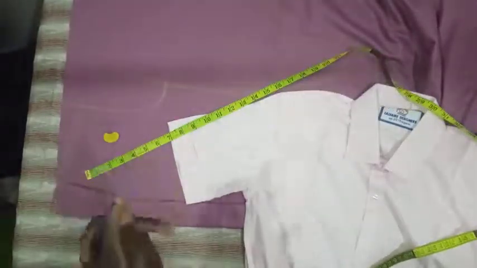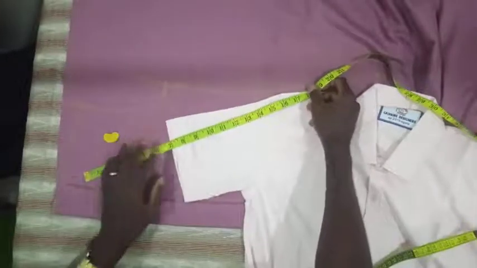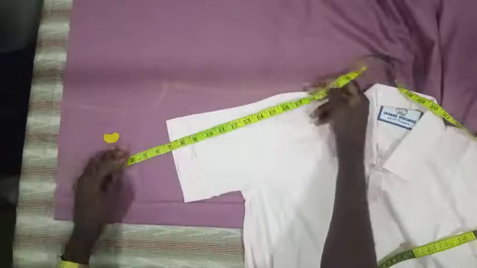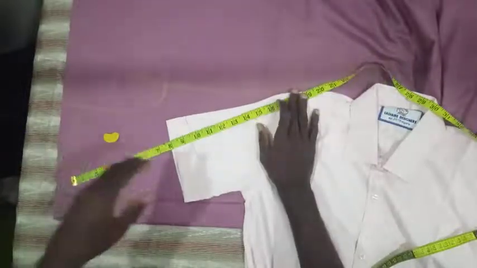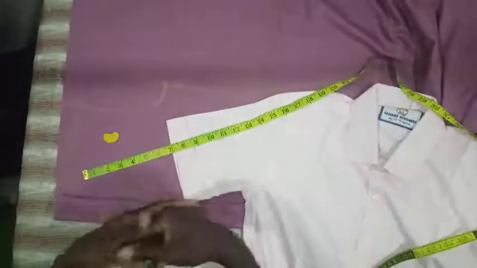But if it is cufflinks, for example, if the person's sleeve length is 25, you can cut it at 23, so that the 2 inches that comes from the cufflinks will make up the 25.